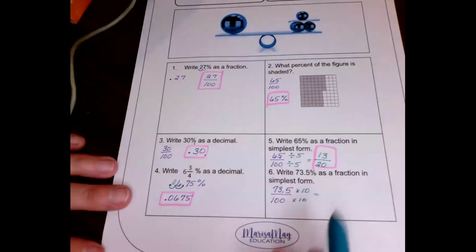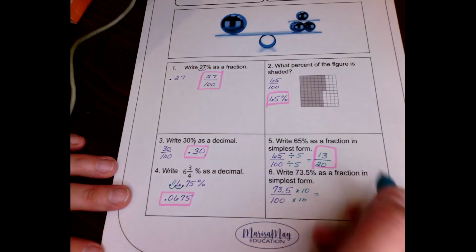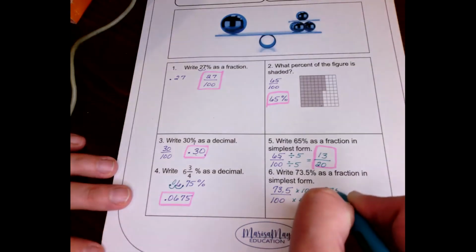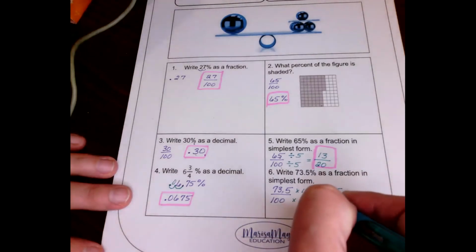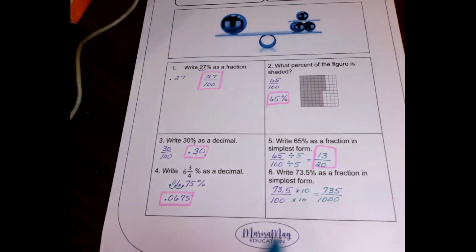The top I multiply by 10 so I can get rid of the decimal. If you type this in your calculator, 73.5 times 10 is going to give you 735. 100 times 10 is going to give you 1,000. And now you're going to get it in simplest terms.